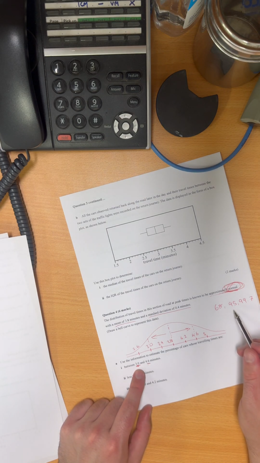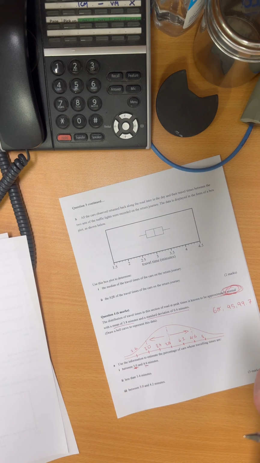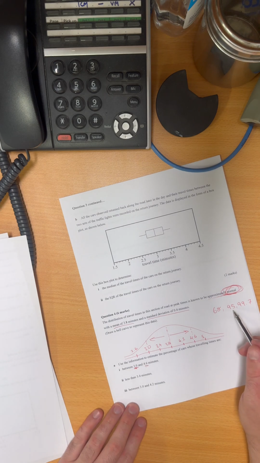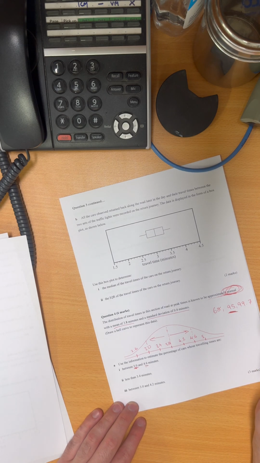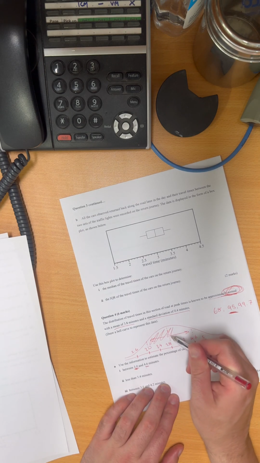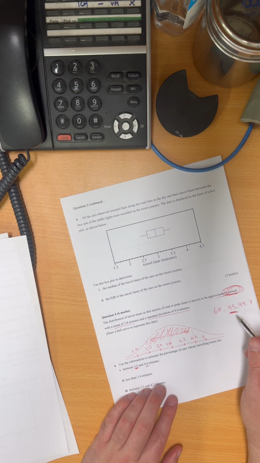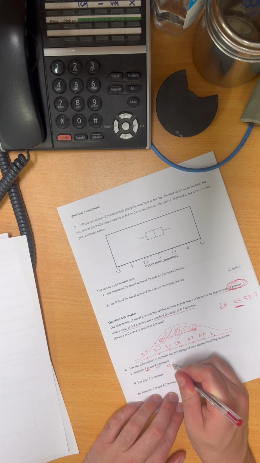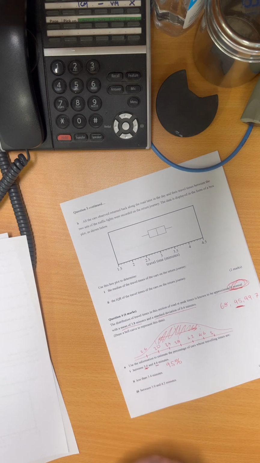So I know, and these are just numbers that we need in our bound reference, that 95% of data falls between the first 2 standard deviations of the mean. So in between 3.0 and 4.6, we will have 95% of data.